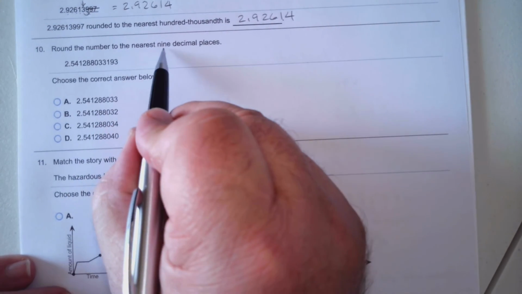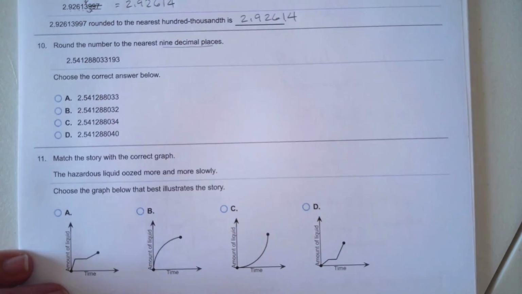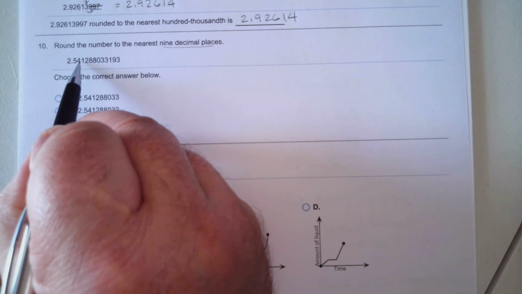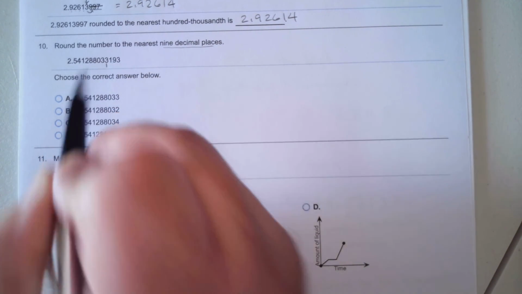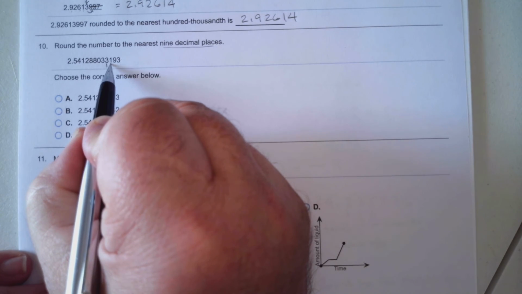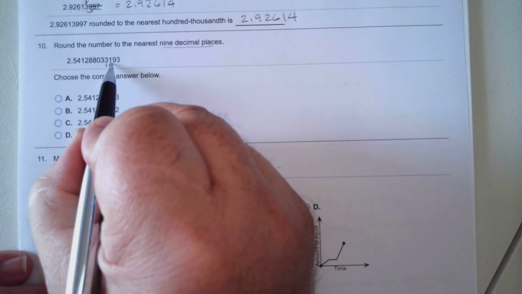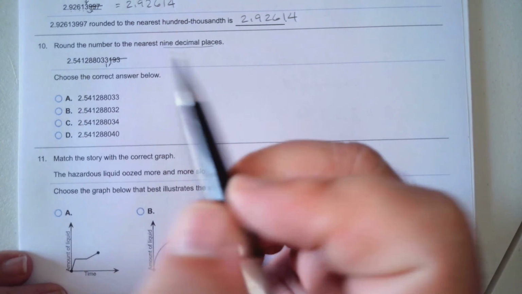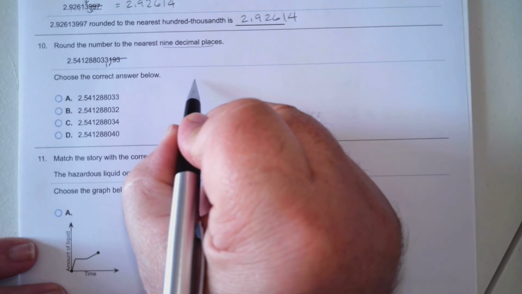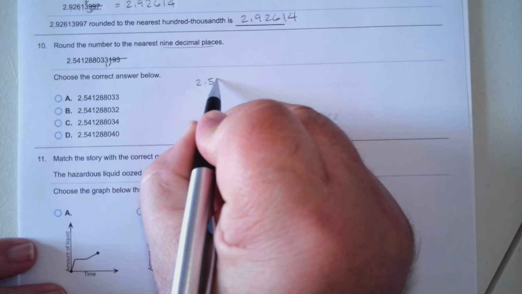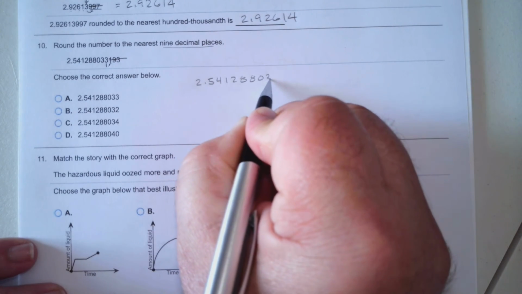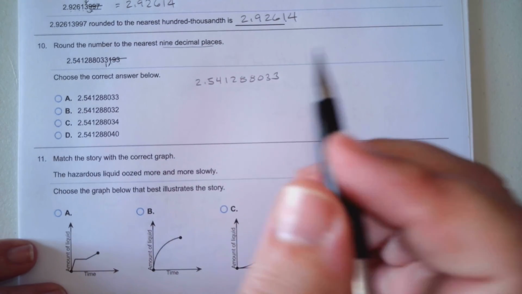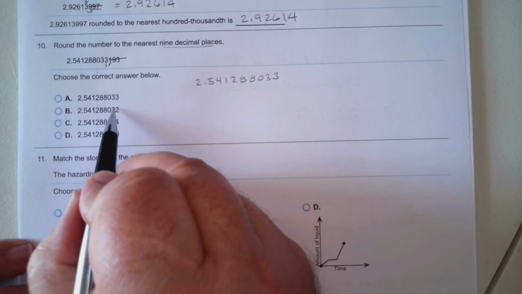Round to the nearest 9 decimal places. 1, 2, 3, 4, 5, 6, 7, 8, 9. I'm rounding to that one, so I look at the one below it. Since that's a 1, get rid of those. So my answer is 2.5412880033. That's A.